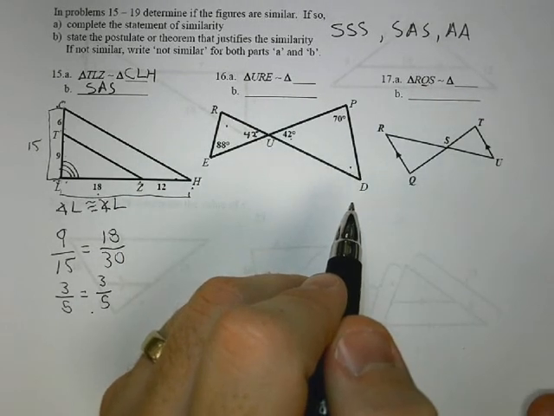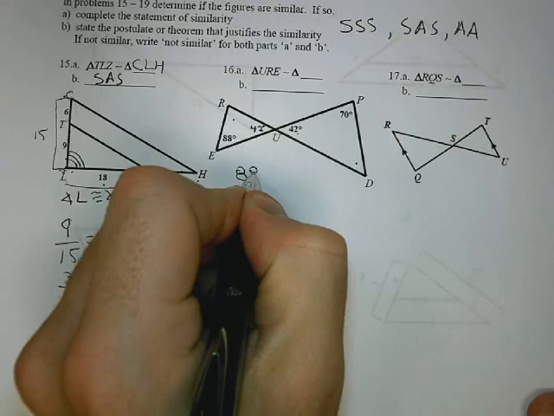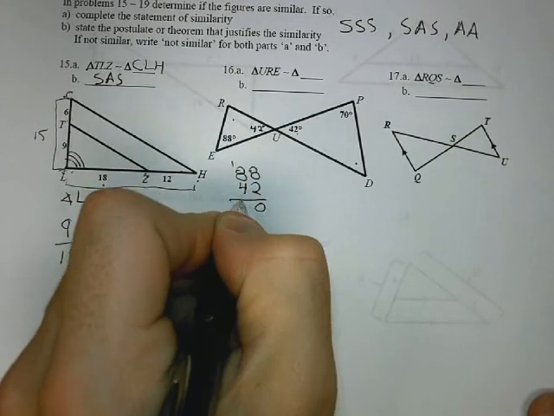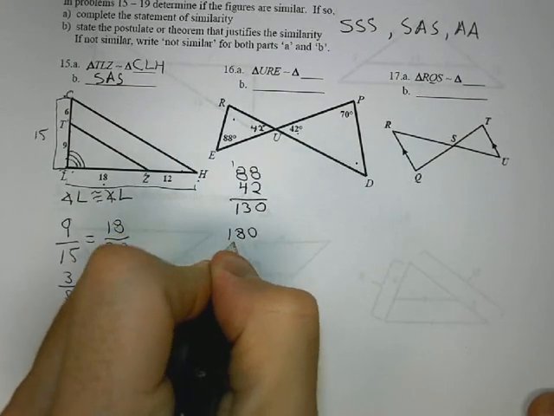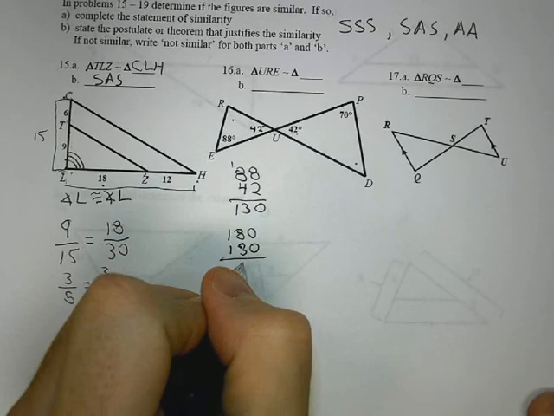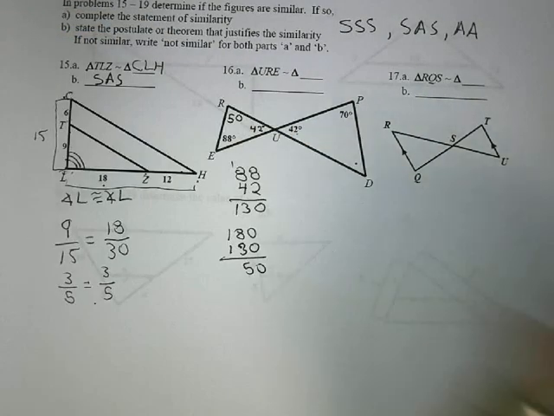So they tell me TLZ is my first triangle. That's the small triangle. I'm going to put that value on top. So 9 for TL goes to the whole thing on this side, which is 15.